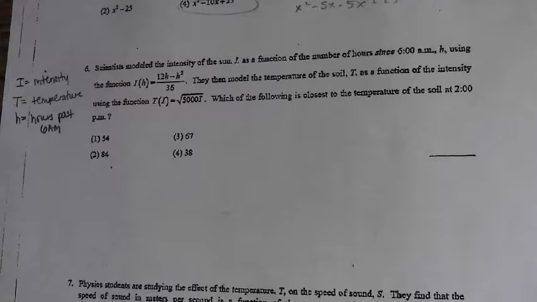Scientists modeled the intensity of the sun. That's what the I is. It's the intensity of the sun as a function of the number of hours since 6 a.m., H. So this is important. If it's 10 a.m., what am I using for H? 4. You have to always pay attention to that carefully.